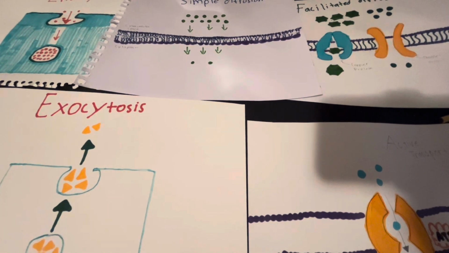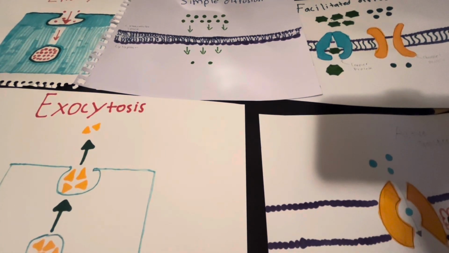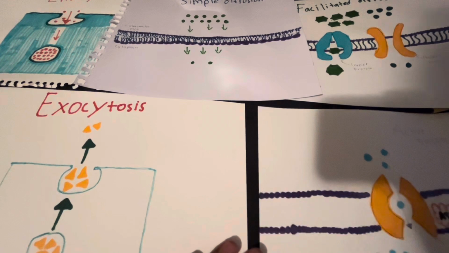Okay, these were all the five cell transportation types.